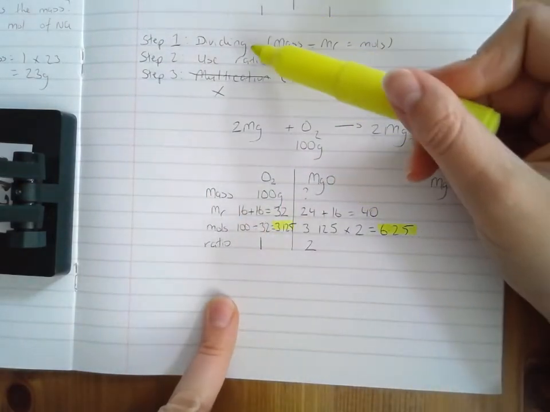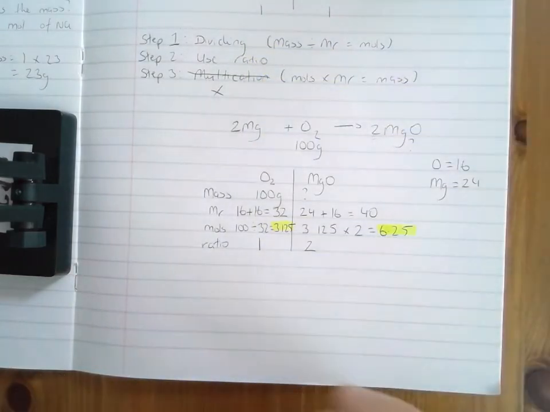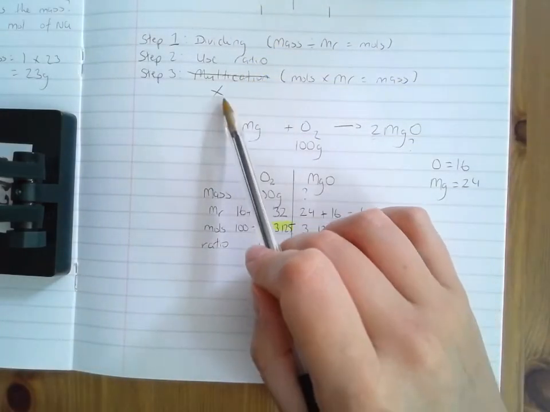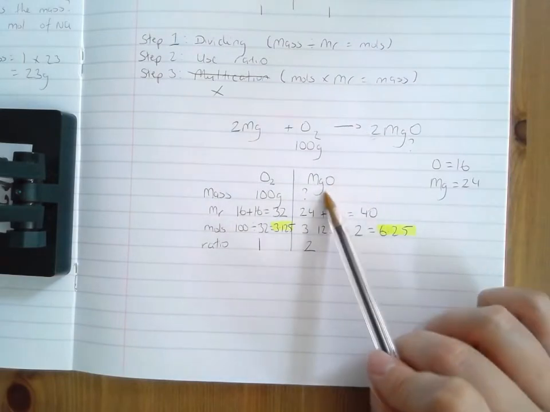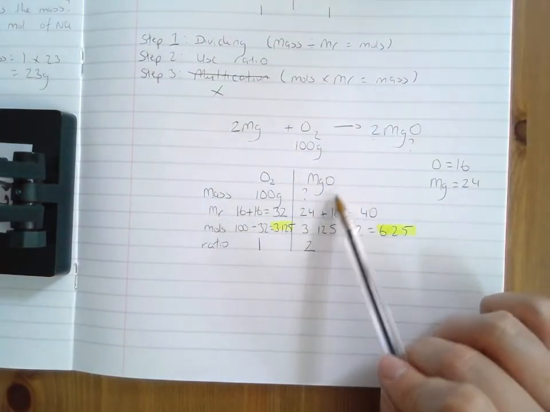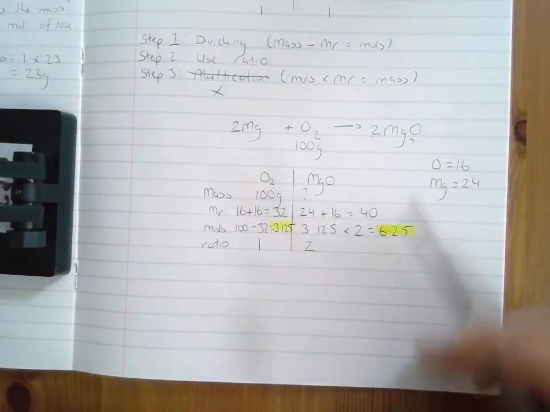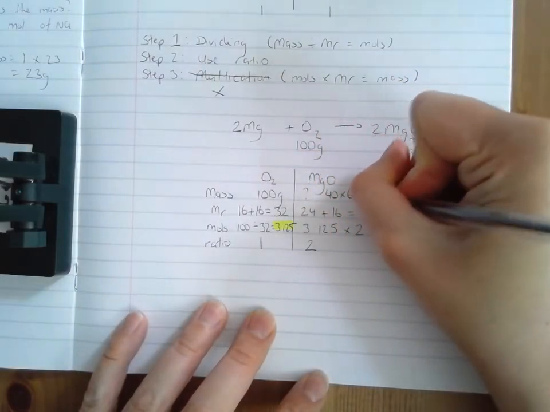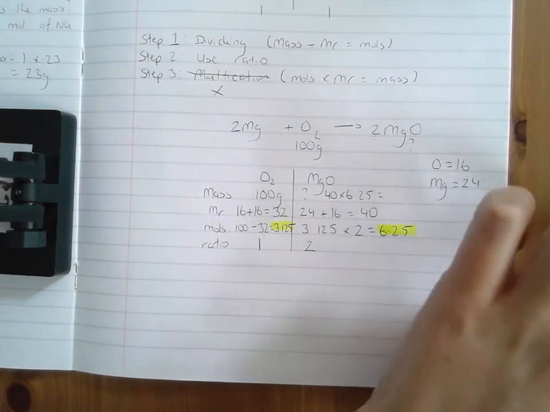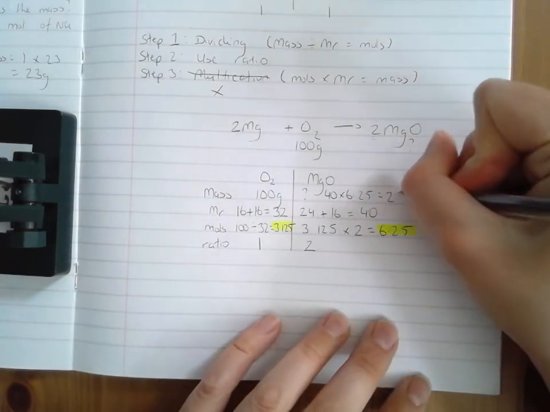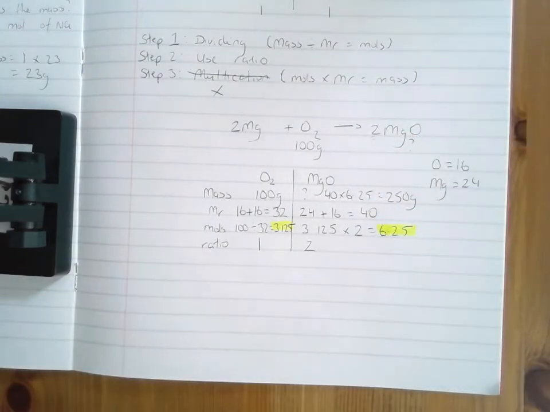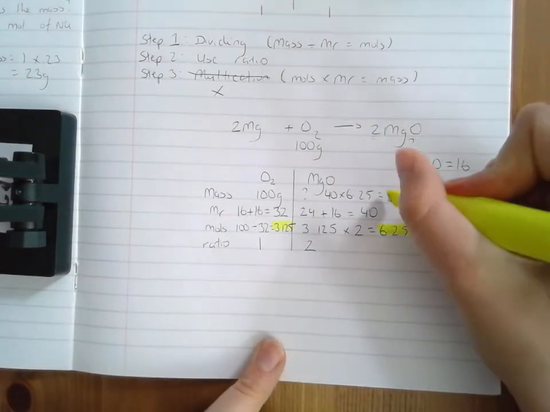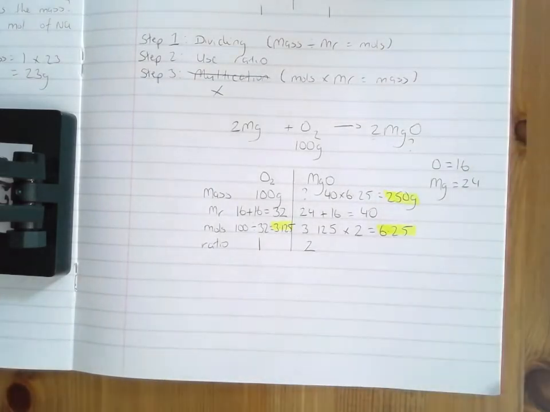So again, step 1, I was doing a division. Step 2, I was using my ratio. And step 3, I'm going to be doing a multiplication. I need to find the mass. The formula for mass is formula mass times moles, so it's going to be 40 times 6.25, which equals 250. So if I'm starting off with 100 grams of oxygen, I can produce 250 grams of magnesium oxide, and that will be 1, 2, 3 marks.